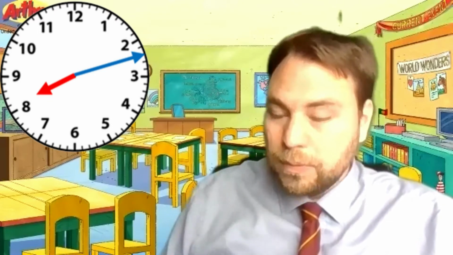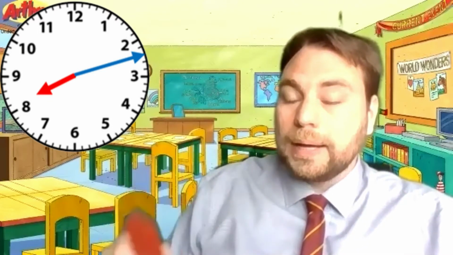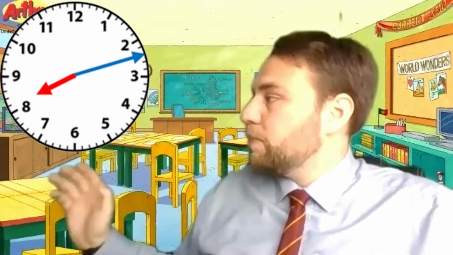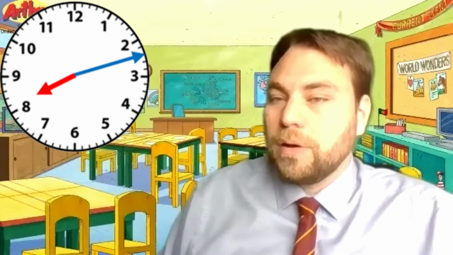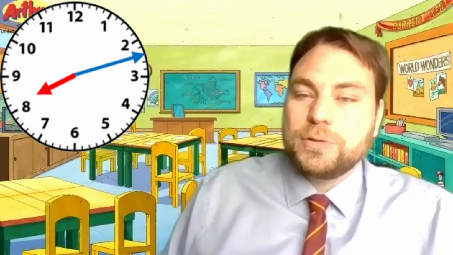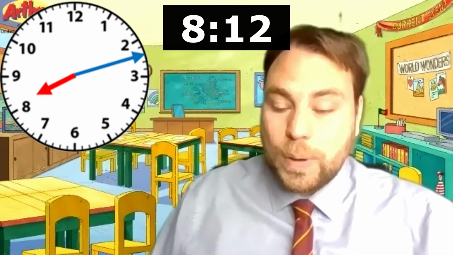In this example, the short hour hand has recently gone past the 8. So our hours are going to be 8. How many minutes have we got? Count round. 5, 10, 11, 12. So it's 12 minutes past 8, or 8 hours and 12 minutes. So in digital time, we would write that 8:12. 8 hours and 12 minutes, 8:12.